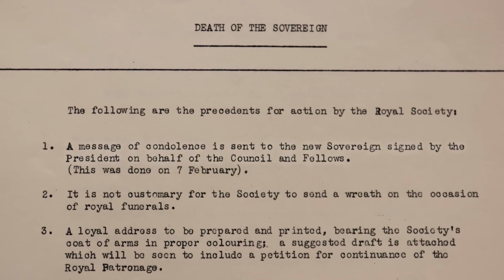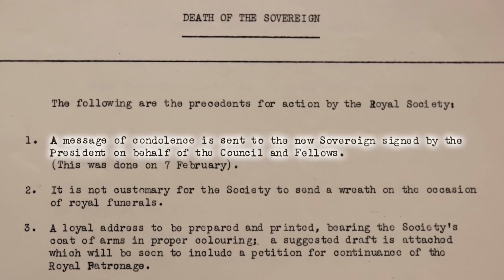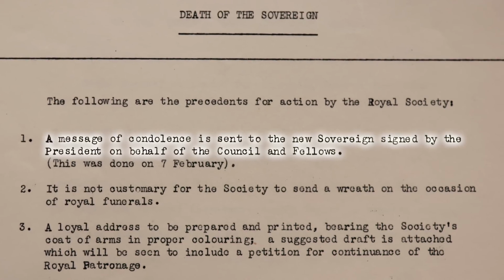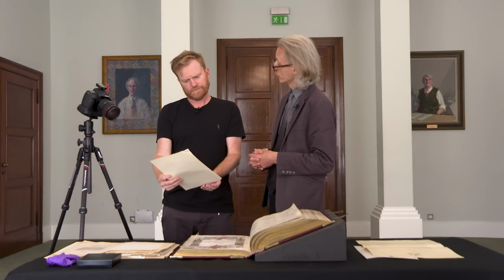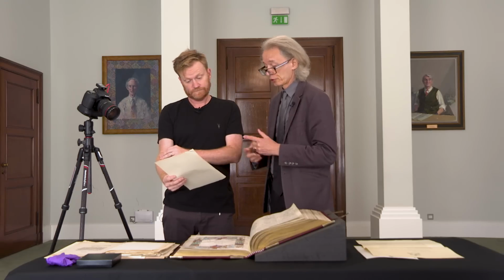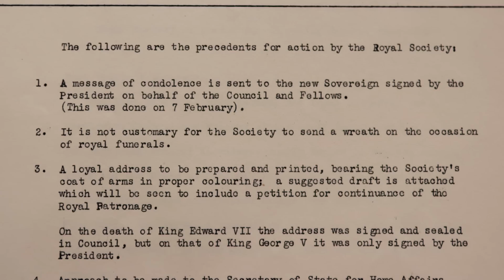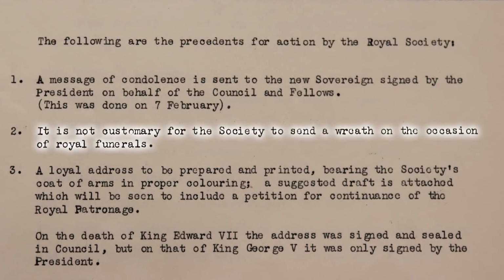So first of all, a message of condolence sent to the sovereign, the new sovereign, on the death of the old king in this case. And in just the same way, a message of condolence will be sent to Charles III, expressing sorrow at the passing of his mother. It is not customary for the Society to send a wreath on the occasion of royal funerals, it says here. Yeah.